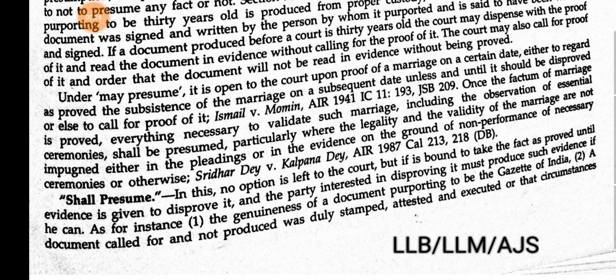Under may presume, it is open to the court upon proof of a marriage on a certain date, either to regard as proved the subsistence of the marriage on a subsequent date unless it should be disproved, or else to call for proof of it. This is the case Ismail versus Momin.